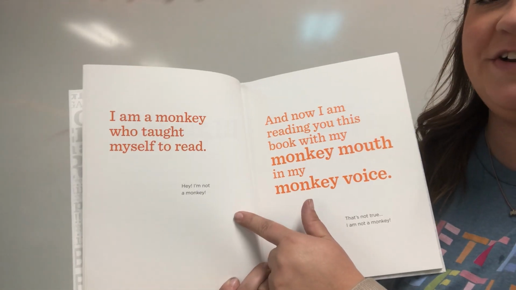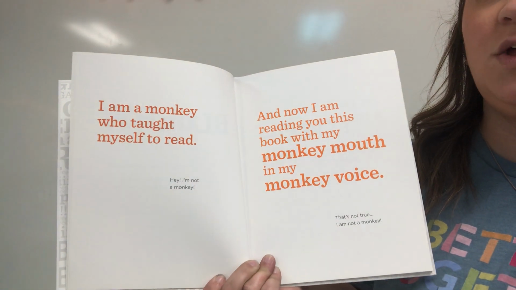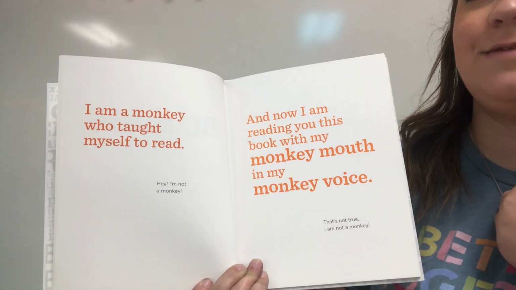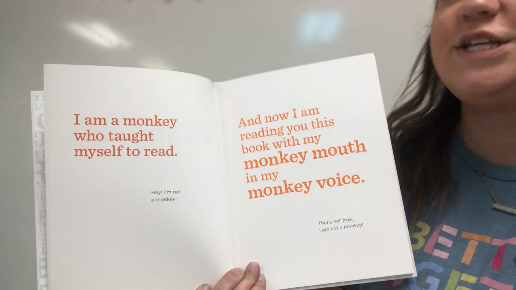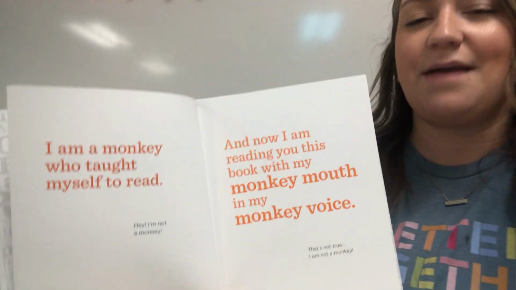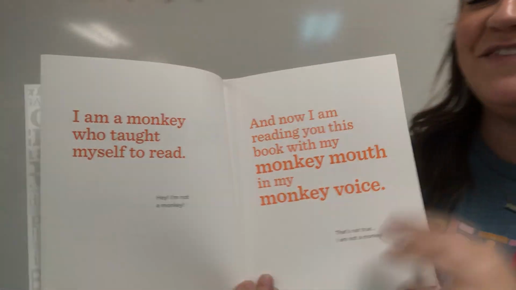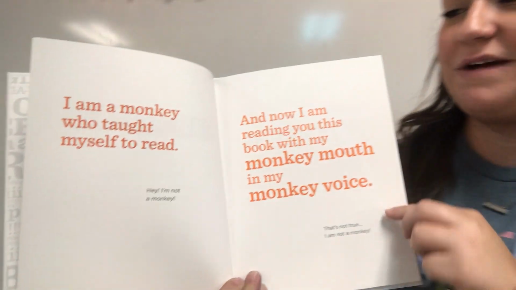So in this picture, the author says, I am a monkey who taught myself to read. Well, I'm picturing me as a monkey because I'm the one that said that. And so I'm a monkey in my mind right now. I'm looking at myself like a monkey. And I'm even thinking of myself like a circus monkey. So I have a little hat on, those little bell things on my fingers.